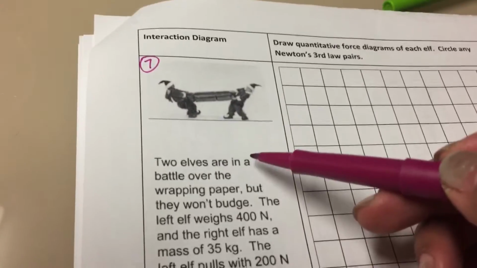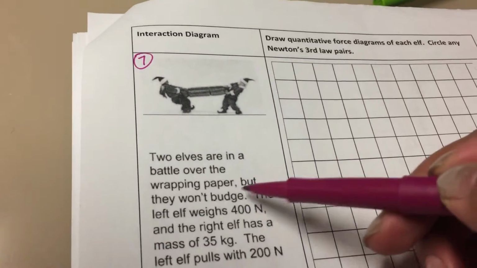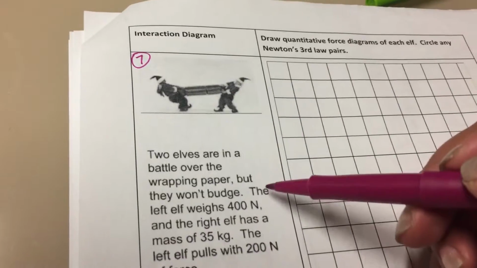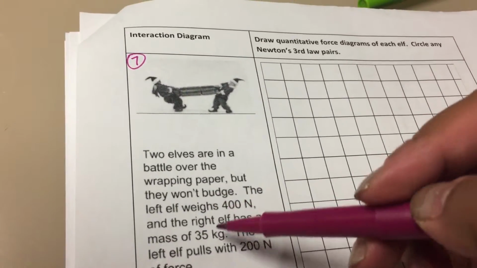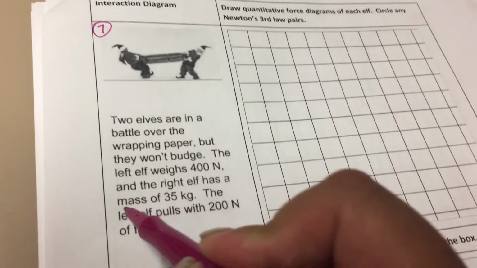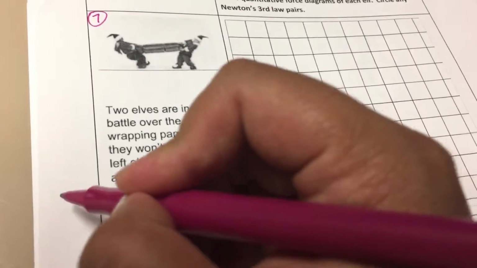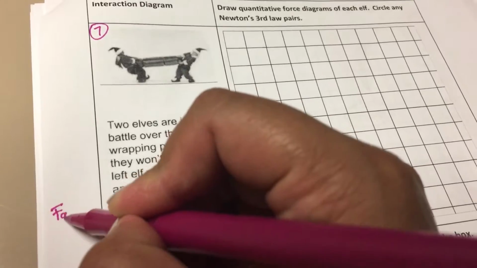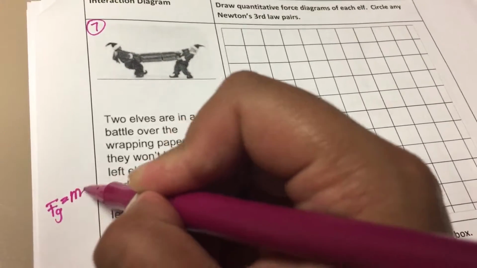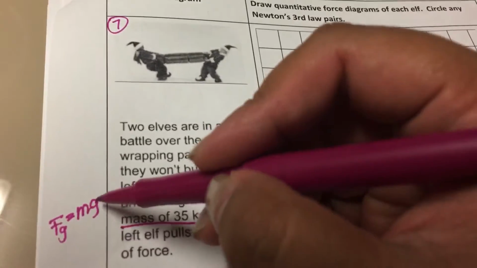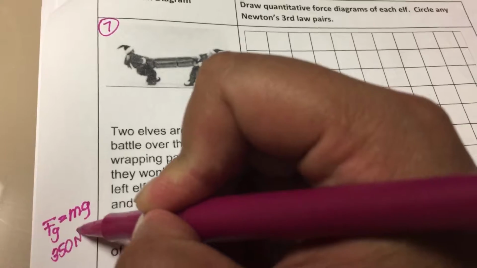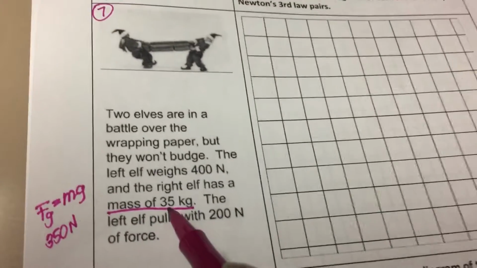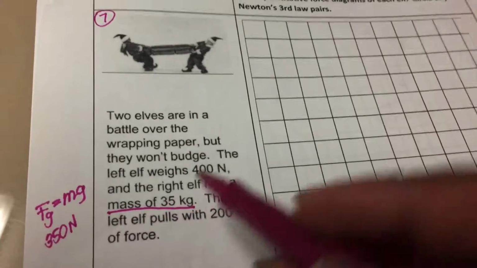All right, so two elves are in a battle over wrapping paper, but they won't budge, so that means they're not moving. The left elf weighs 400 newtons and the right elf has a mass of 35 kilograms. So once again, we're going to turn this into its weight, which is the force of gravity equal to mass times the gravitational field strength of 10 newtons per kilogram. So it's going to be 350 newtons, and we get that by multiplying 35 times 10.